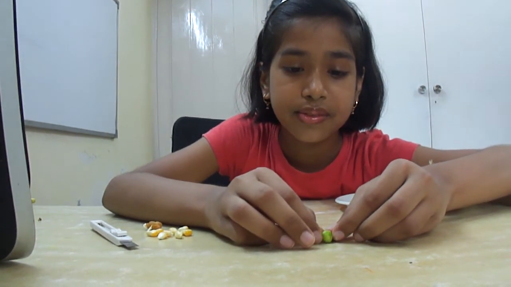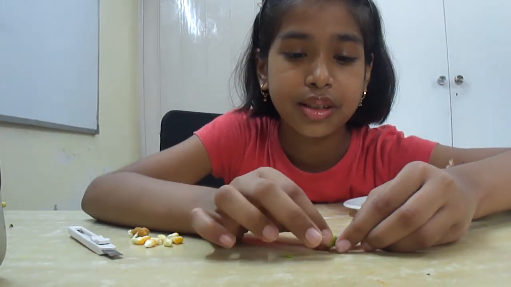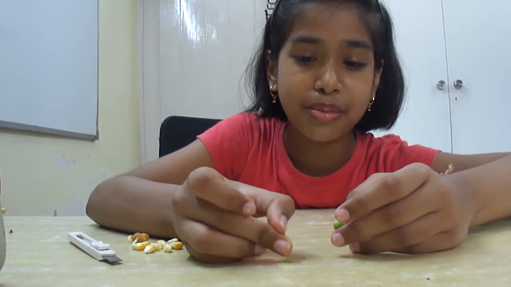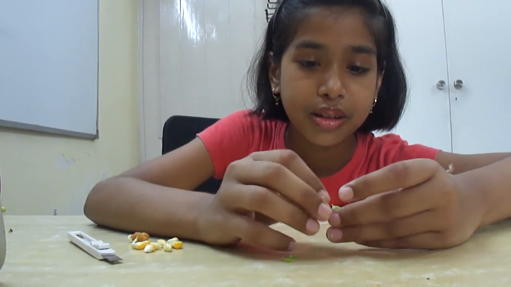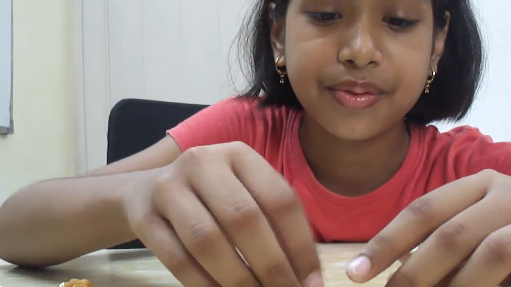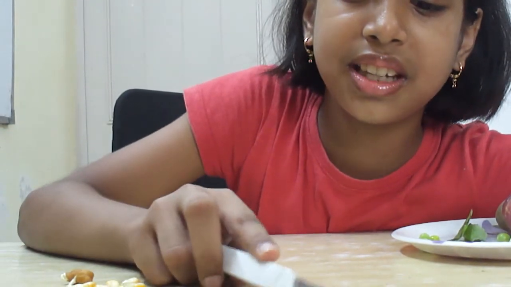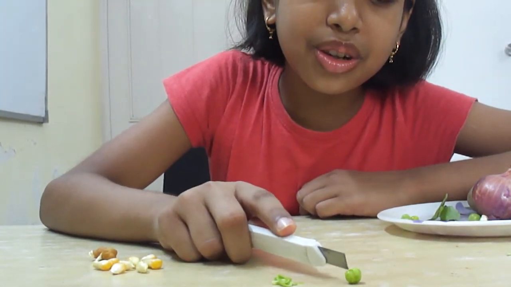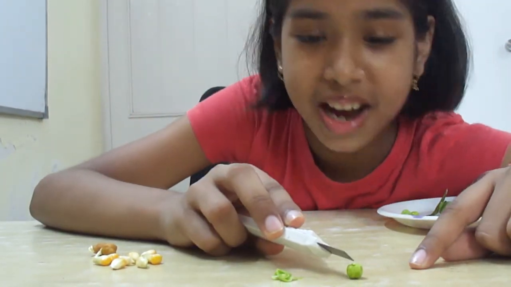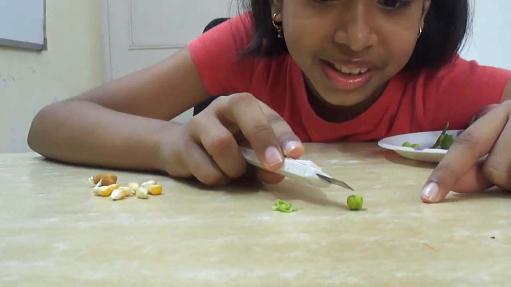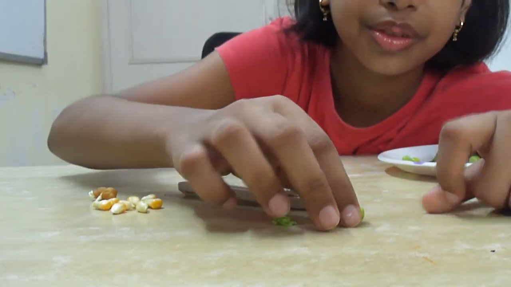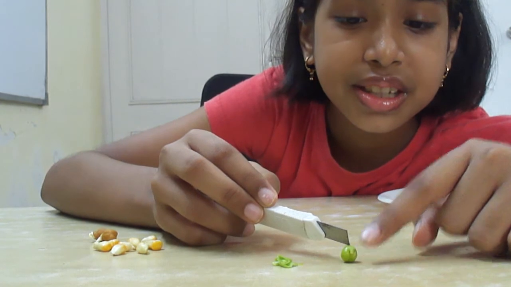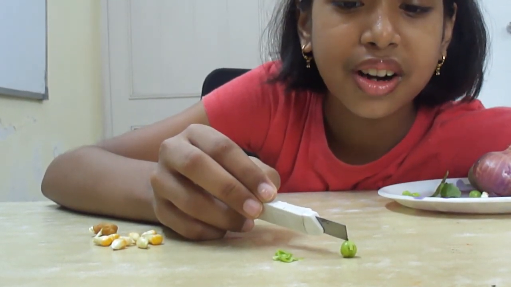Can you see this? Now let's peel all this here. Just a moment, I am going to show you this. Yes, so this is the seed coat here, and this is the seed. Now if you notice, here is a very little baby plant, basically the embryo. Can you see this? It is very, very small. Let me show you. Yes, so as you can see, this is the seed, this is the embryo or the baby plant.